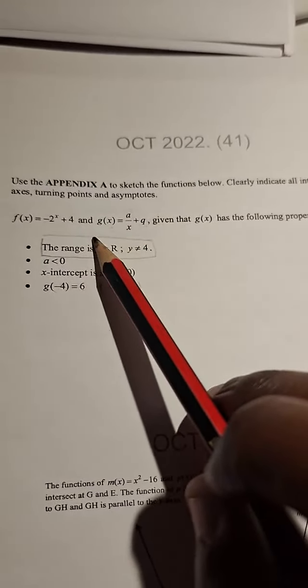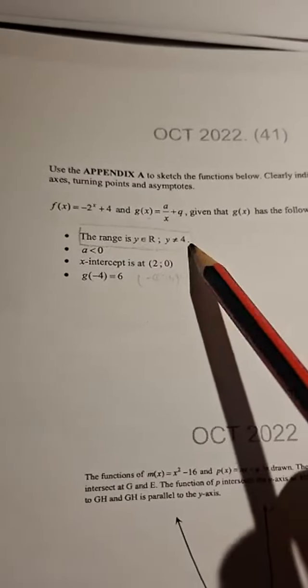So if they say y is an element of R, that means the function exists for all y values, but then y cannot be 4. So I can tell you from the get-go that our function here is going to have a horizontal asymptote of y is equal to 4.